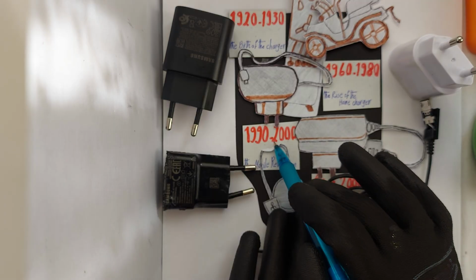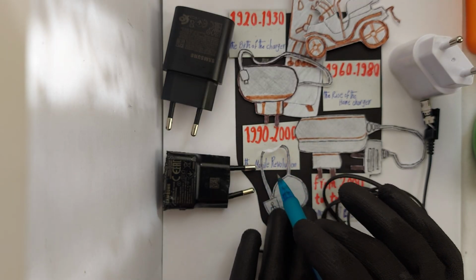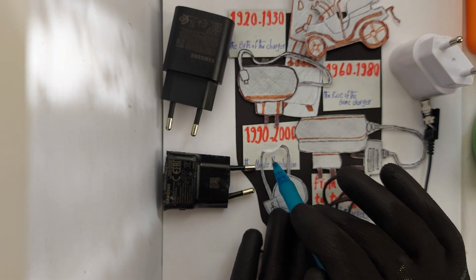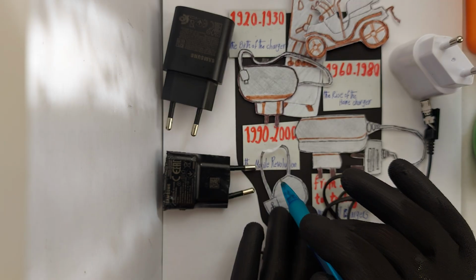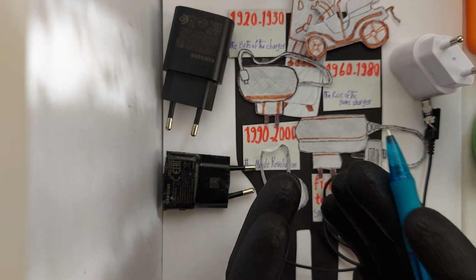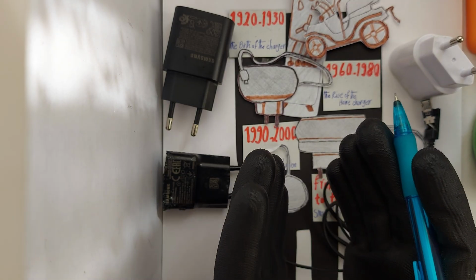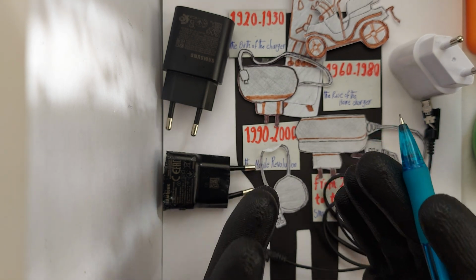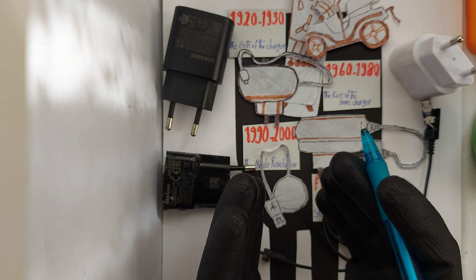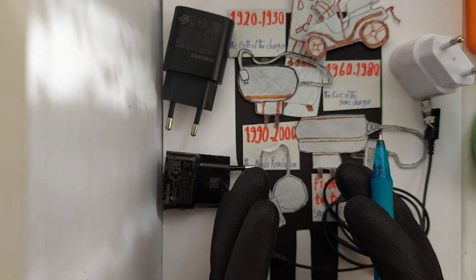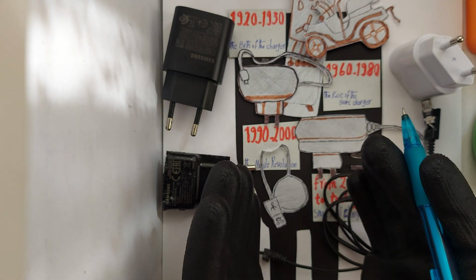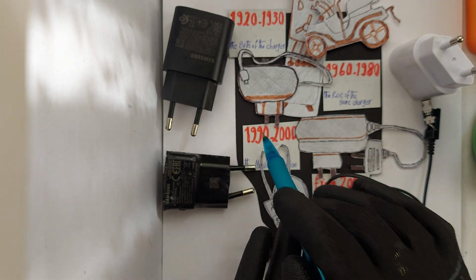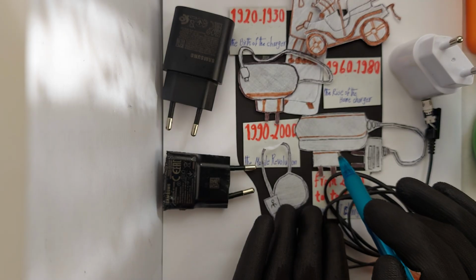The third one is the mobile revolution, 1990s to 2000s. With the rise of mobile phones, chargers became smaller and more compact. This was when USB wall chargers started taking shape. But back then, every phone had its own specific charger. Remember how a Nokia charger wouldn't work with a Sony?